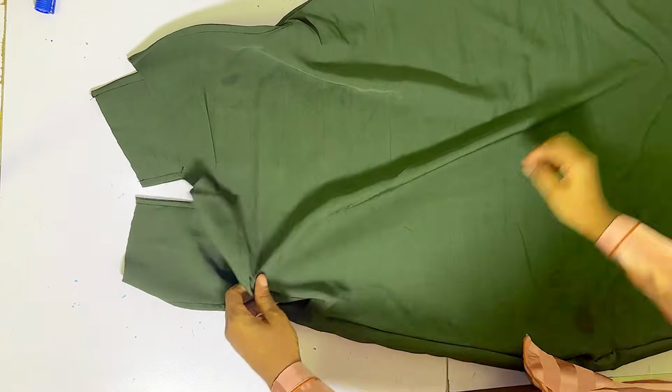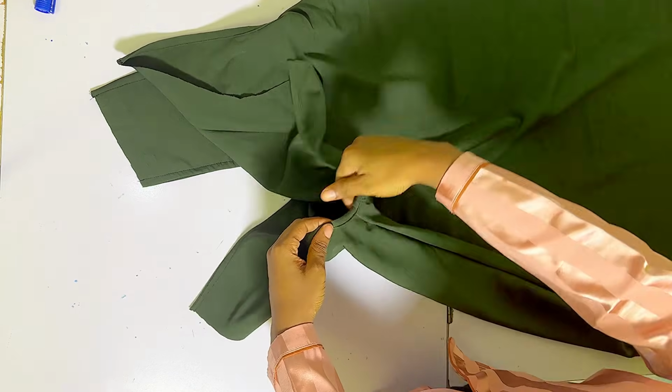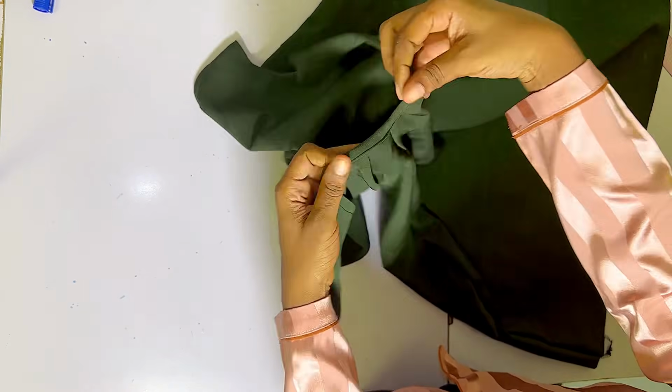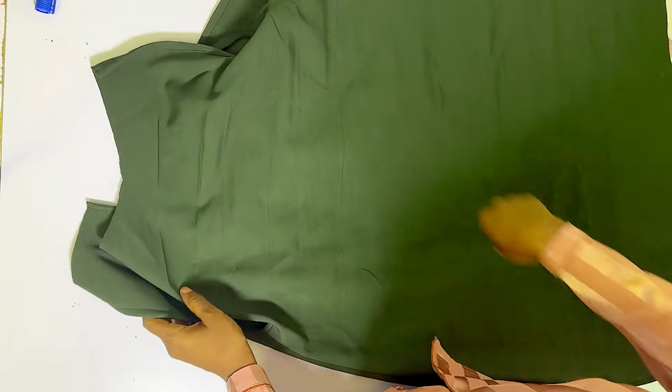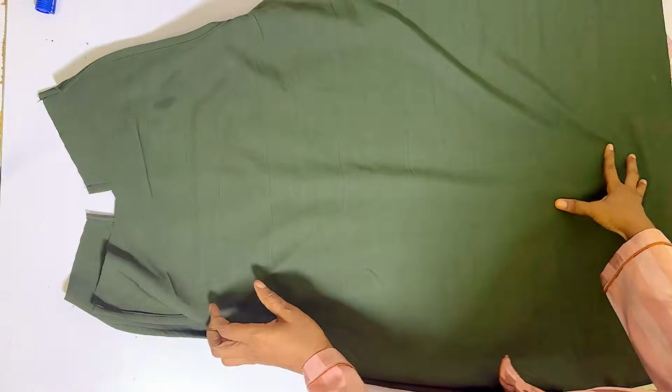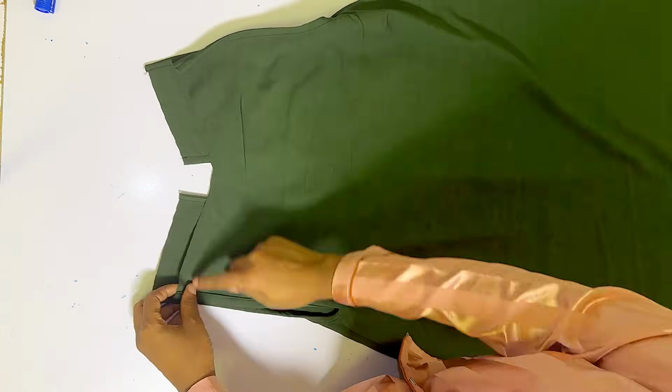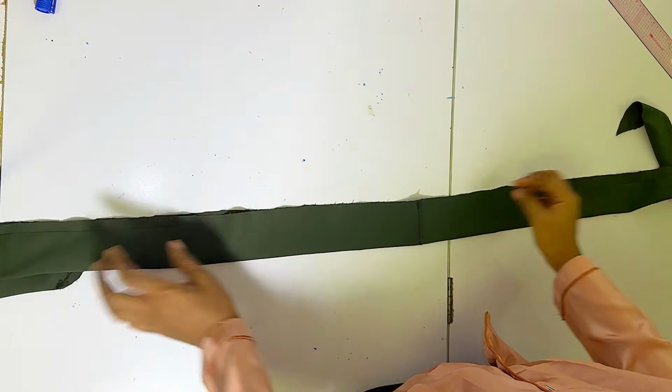So I'm done piping those areas, which is the armhole and the center back area, and you can see how clean and neat it's looking. The next thing I'm going to do is work on the neckline. The neckline is going to be gathered, like I said earlier. But before I do that, I'm going to cut out the strap for the neckline.